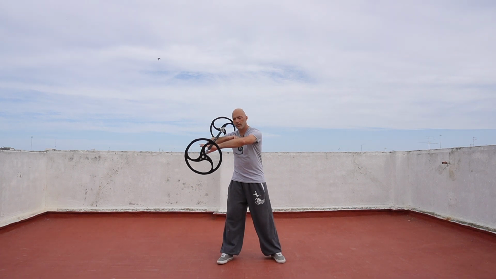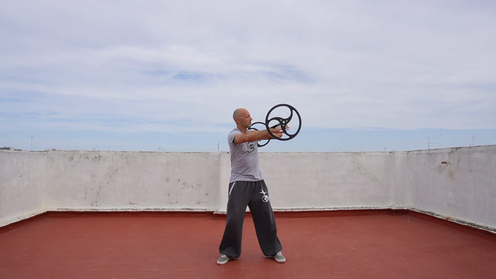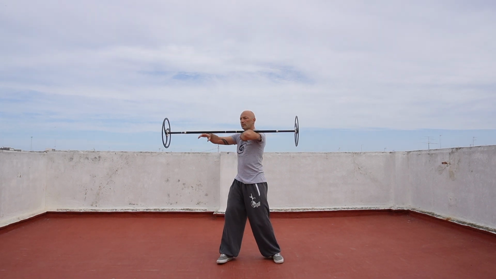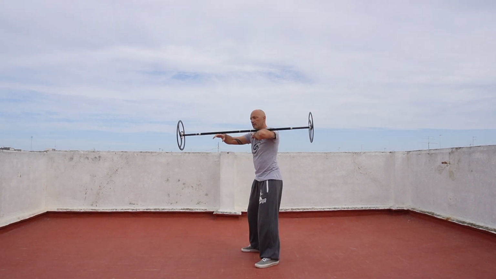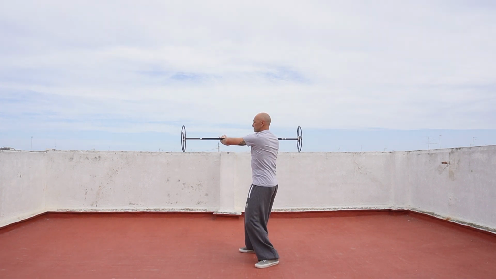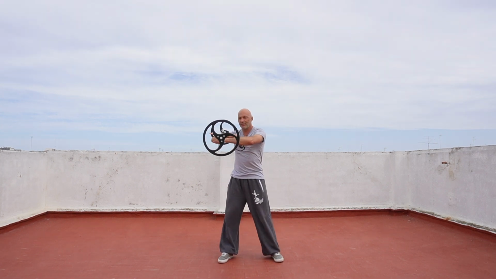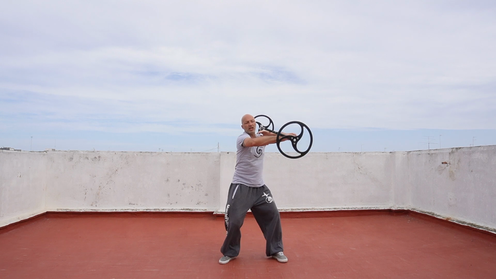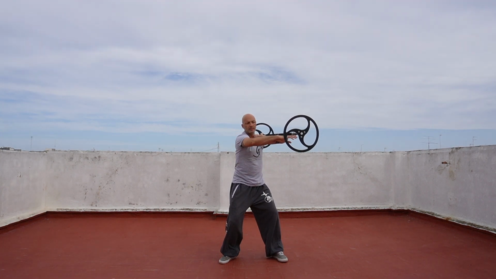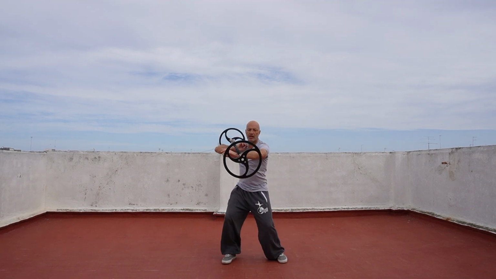And I will go pendulum change. Pendulum translation change. You've seen it wants to roll by itself. Pendulum translation change stance. Pendulum translation change.